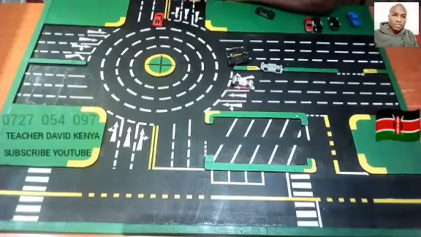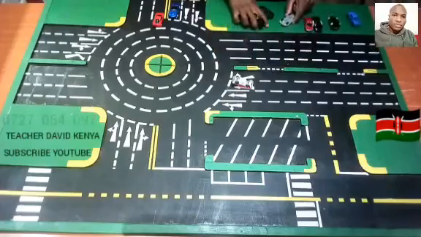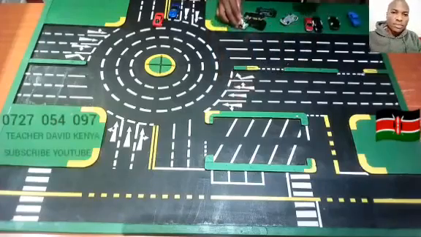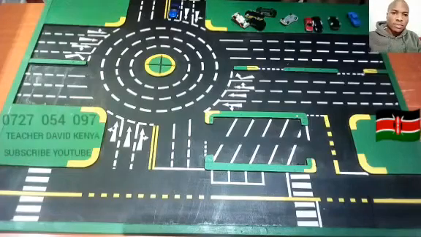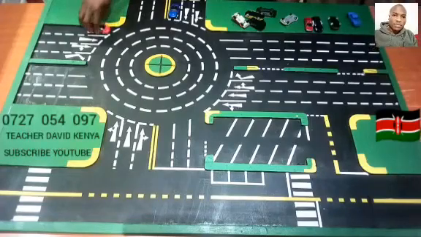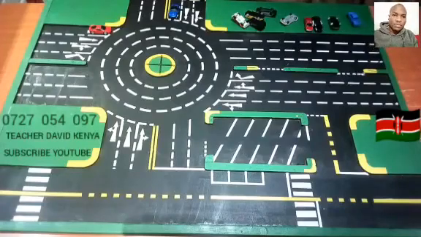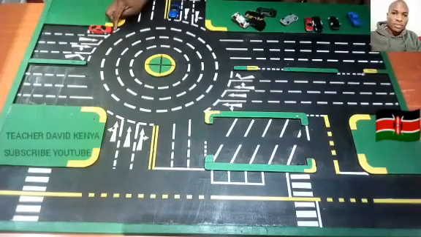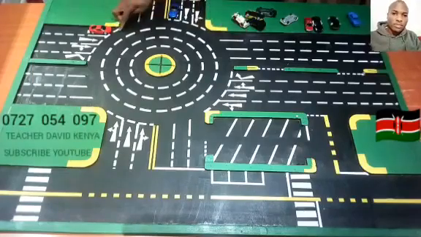Let's look at another example of still blue in front of red. Look at red there. Red is on the first lane. Red is going this way or this way.